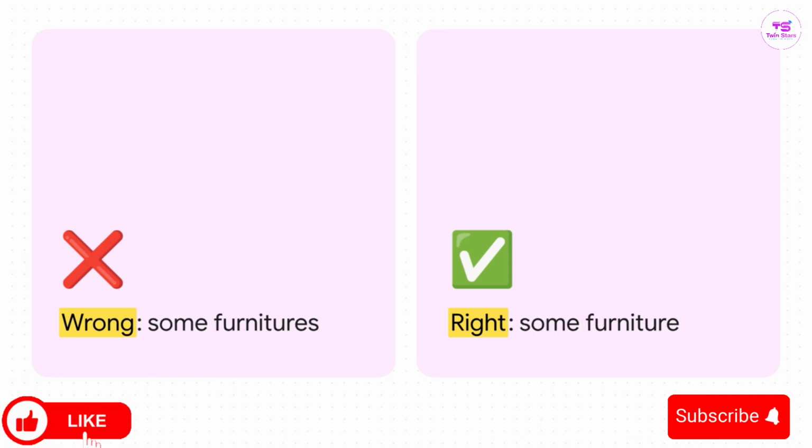Let's bring it all back to our favorite umbrella term. Even if you're talking about an entire house packed with couches, beds, and tables, the word furniture never gets an S slapped on the end. You went out and bought some furniture, not some furnitures. It's a single uncountable category, no matter how many moving trucks it actually takes to deliver it all.